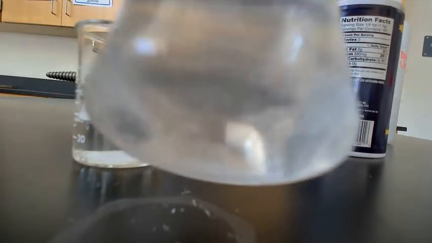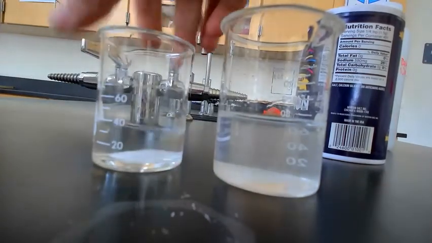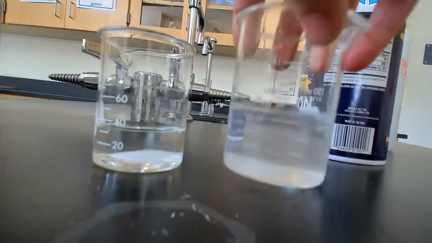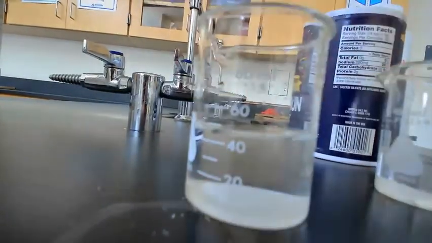That is definitely slowly starting to dissolve. Not sure if you can see that, but it's slowly starting to dissolve. Now, if I take this one and mix it, it looks like that might be dissolving a little bit, but not as rapidly as this one right here.